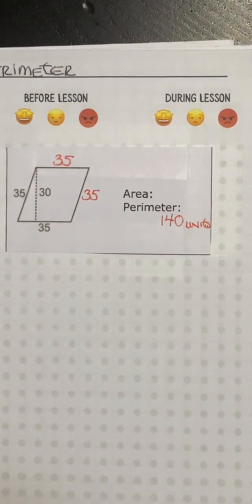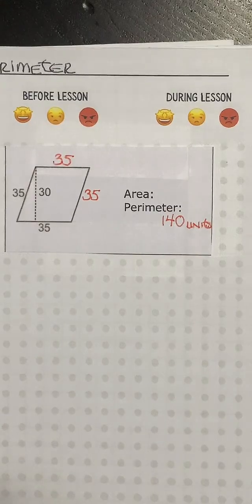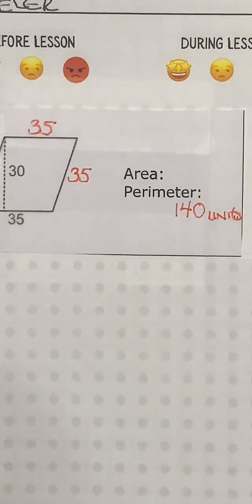Okay. Well, thank you. It's a little sloppy right now, but I'll straighten it out.